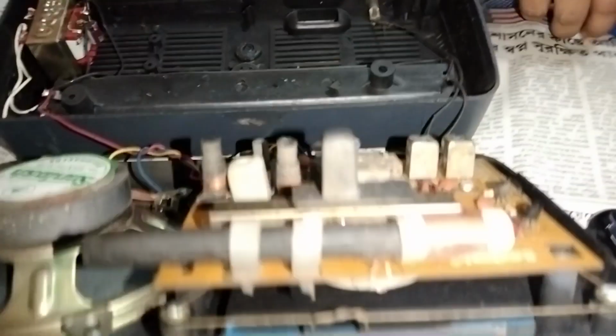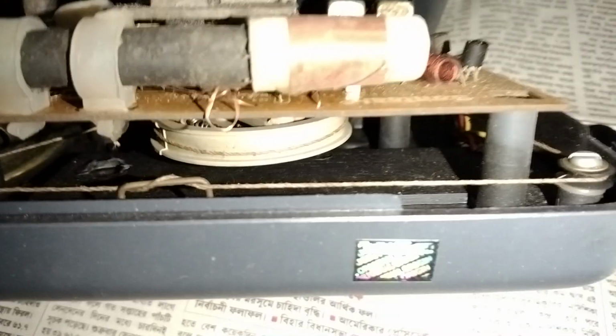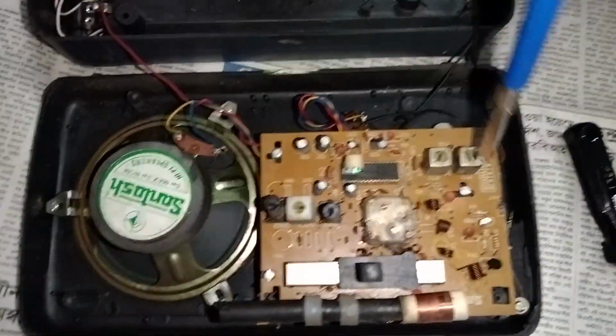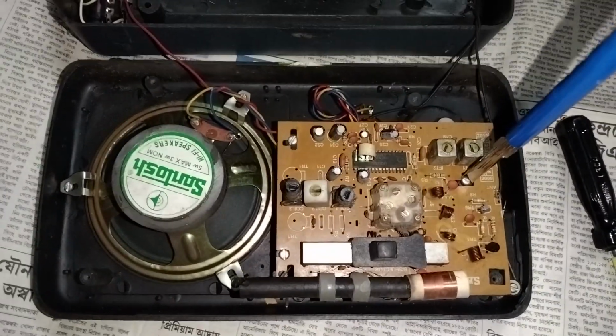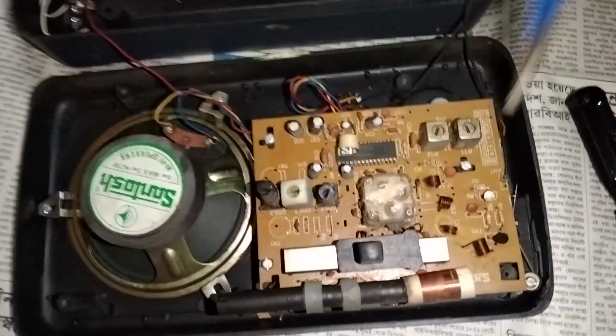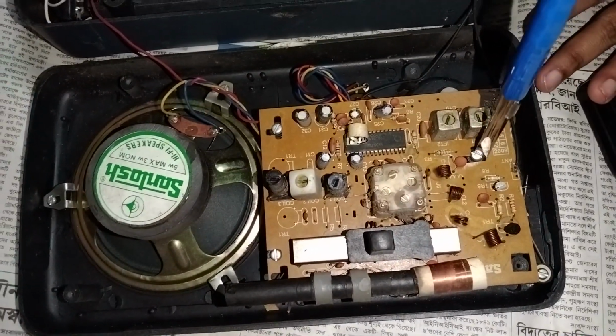This is how the inside of a radio looks like. Under the PCB board, you can see a mechanism for turning the frequency dial. In this demonstration, I'll try to open the PCB module and show you how the frequency turning works.